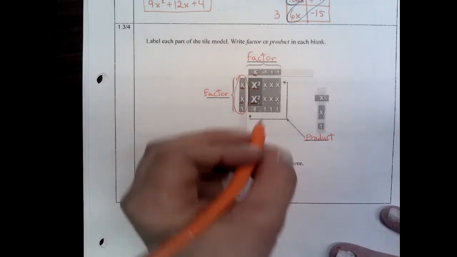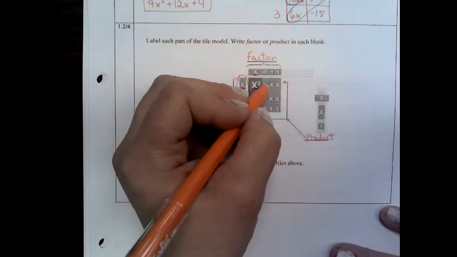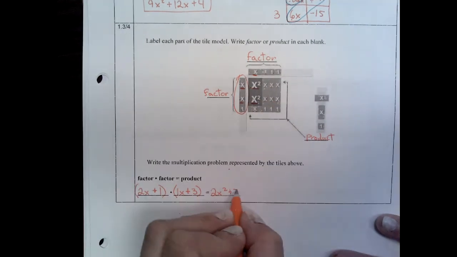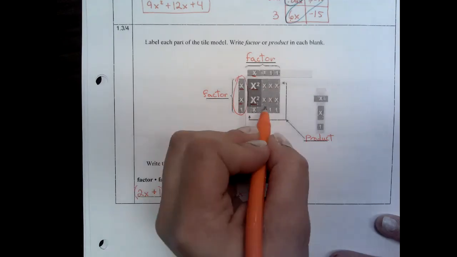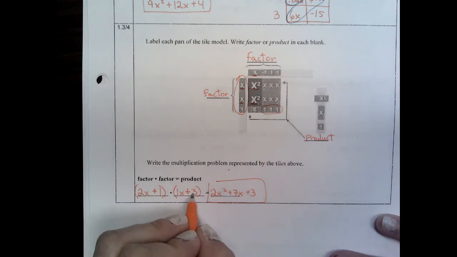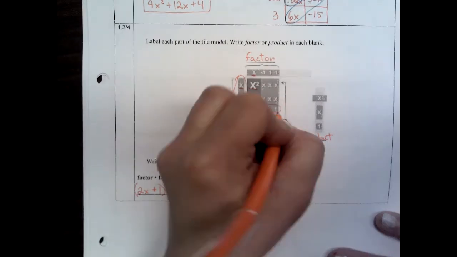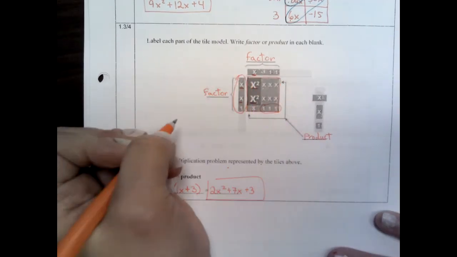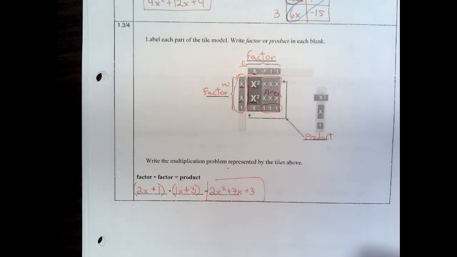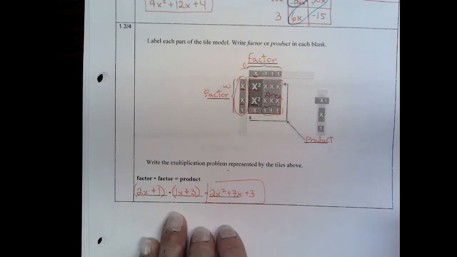And that's going to give me how many x squareds? 2 x squareds. How many x's? 1, 2, 3, 4, 5, 6, 7. So 7 x's. And then it's going to give me 3 ones. Okay. So if I multiply these two binomials, I'm going to get this answer. And the only reason that works is because this is a perfect square or rectangle, which means you can do a length times a width to find the area. So keep in mind that anytime we're multiplying things, we're always finding an area.